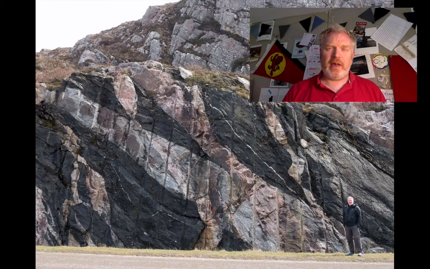Hi, I thought I'd start this lesson by sharing one of my holiday photographs with you. This is a picture taken in the north of Scotland last year, and it shows a very famous exposure of rock by the side of a road in a place called Laxford in the far, far north of Scotland. Now, the reason this place is so interesting is because it tells us a lot about what was happening to this part of Britain a very long time ago.